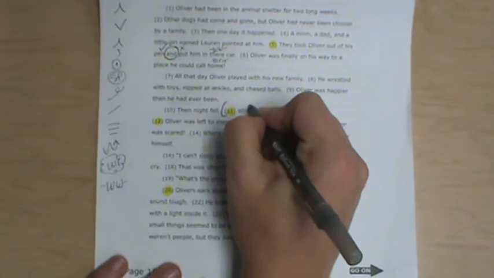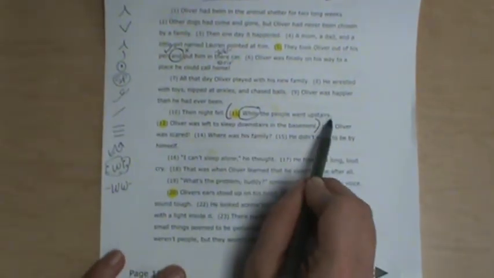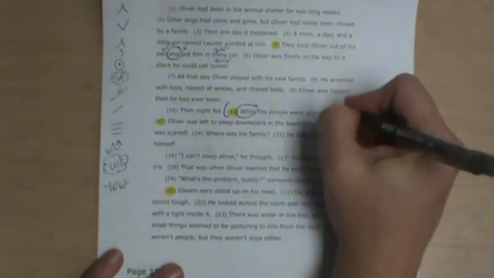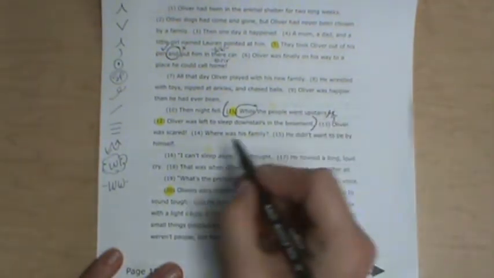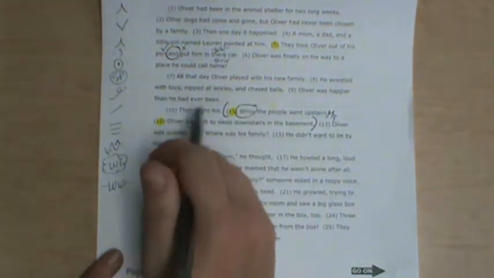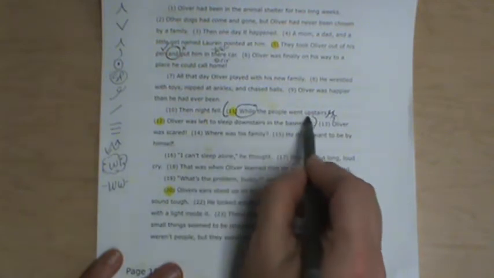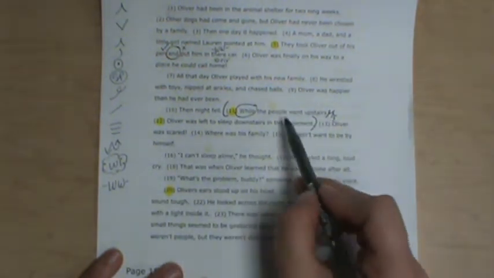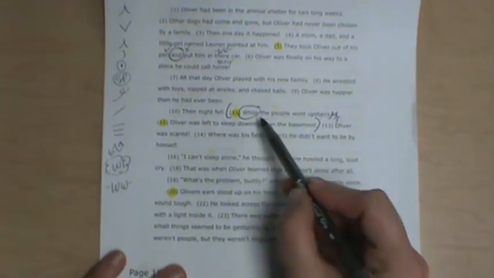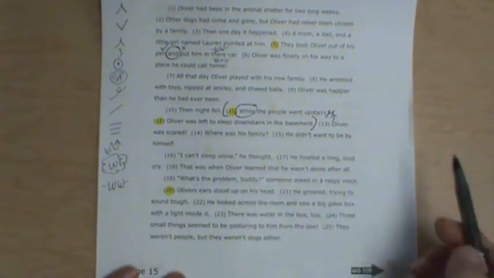So I'm going to circle while, and it says when a sentence starts off with one, you must put a comma after the clause. And I think that would fix our problem if you bleep out the period and insert a comma. Oliver is his name, otherwise we would lowercase it, but Oliver is his name, so it needs to be capitalized. While the people went upstairs, comma, Oliver was left to sleep downstairs. So these two sentences need to be combined because while is an AWUBIS. So if you did that, give yourself a tally mark.